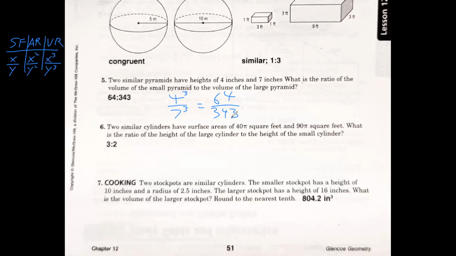On number 2, it says 2 similar cylinders have surface area of 40 pi square feet and 90 pi square feet. So this time they gave us the area ratio. So they told us this one is 40 pi over 90 pi. Well, first we could reduce this. There's pi in both of those, that can cancel out. And then they both end in a 0, so they can be divided by 10. So our area ratio here is 4 to 9.